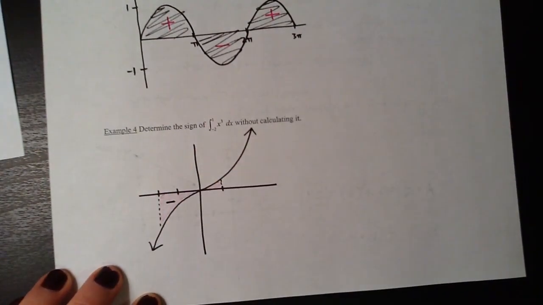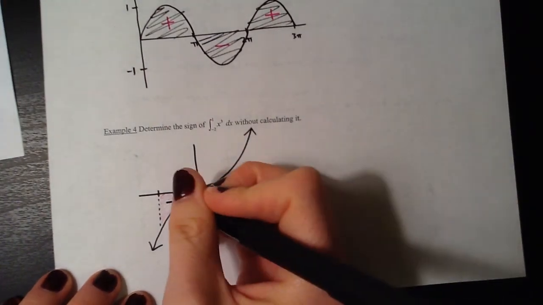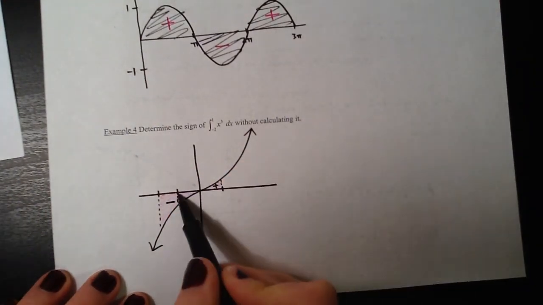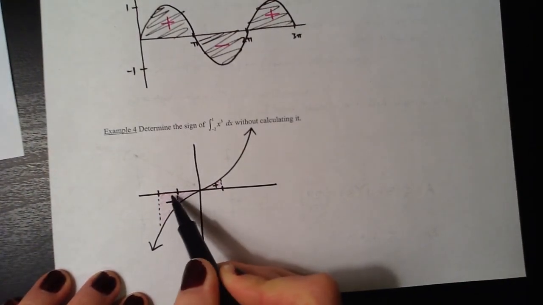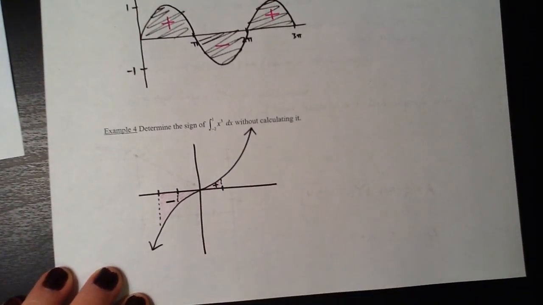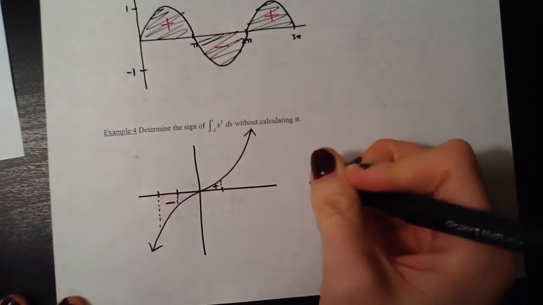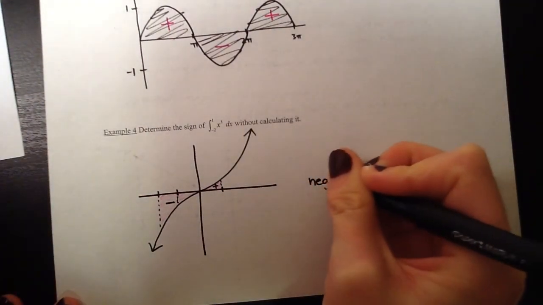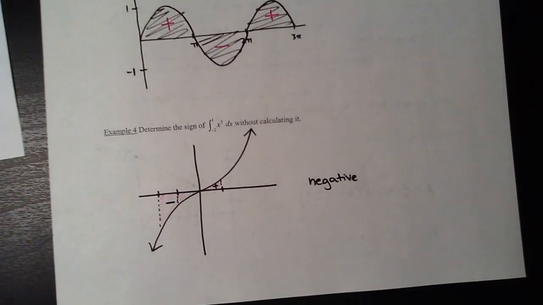This is a negative area down below the x-axis. This is a positive area up above the x-axis. If you look at these two pieces, this little negative piece is going to cancel with this little positive piece, leaving us with all of this. So overall, the sign will end up being negative because there's more area below the x-axis than there is above the x-axis. So the only answer we're looking for here is the word negative, just showing that that negative area is kind of going to overtake the positive area.